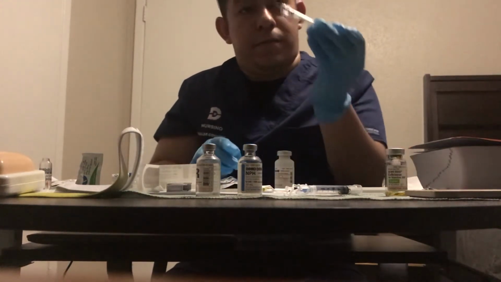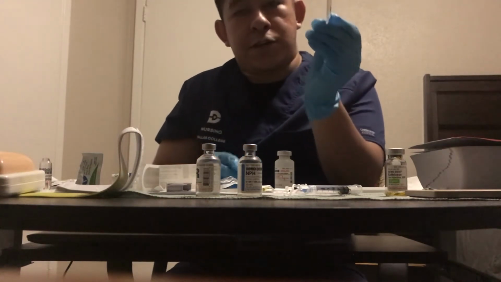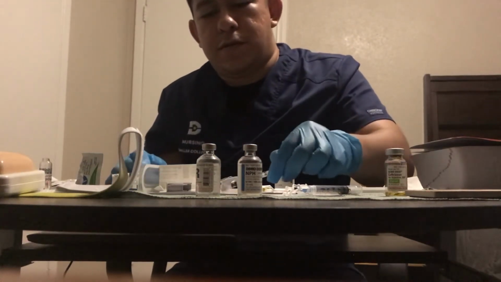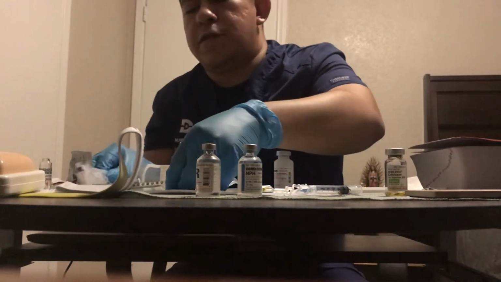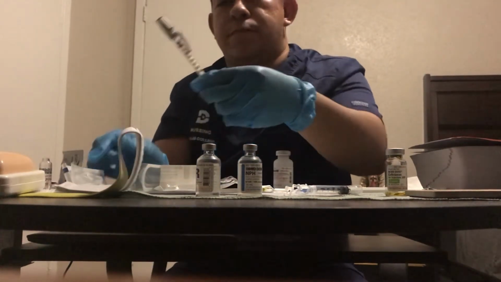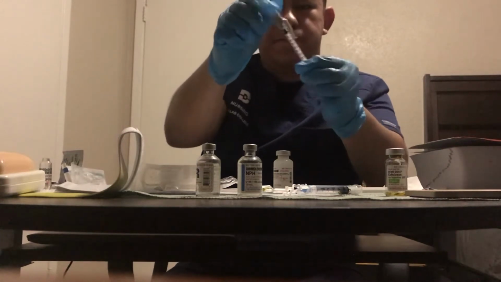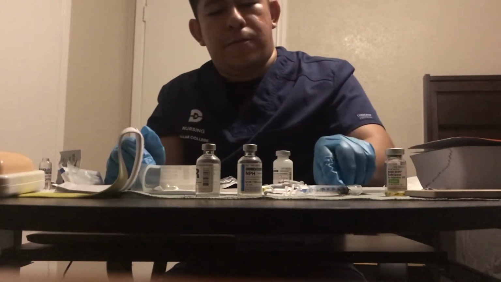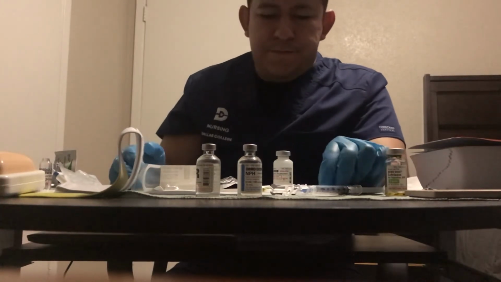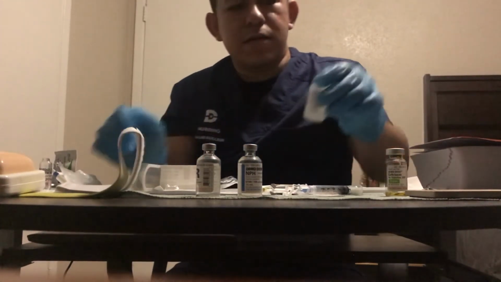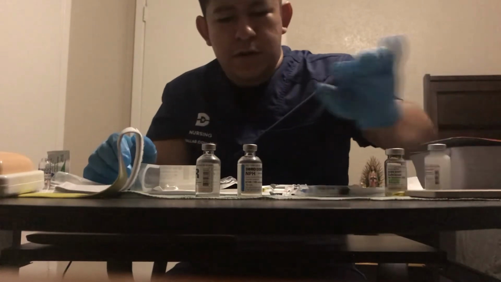Alright. Once you've made sure you have it, you're going to recap it by using the scoop method against something hard. Once you got it, cap it. And of course, you would label that too, or anything you take with you. Put that where it belongs.